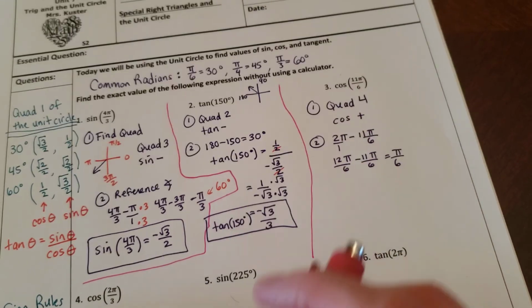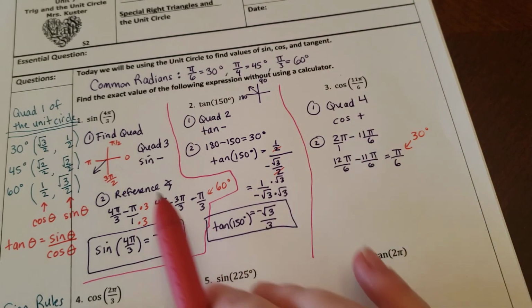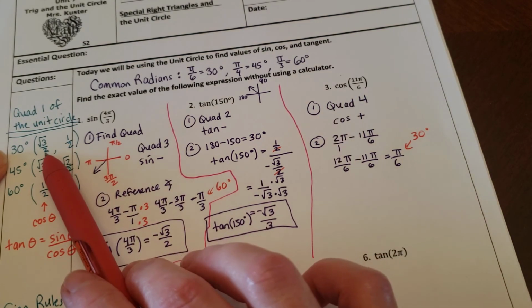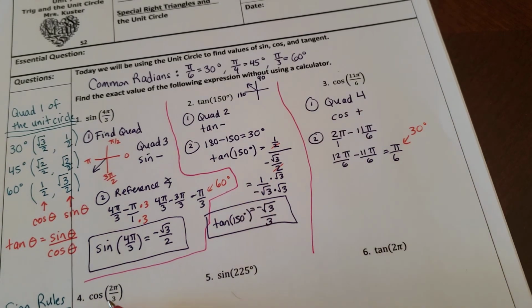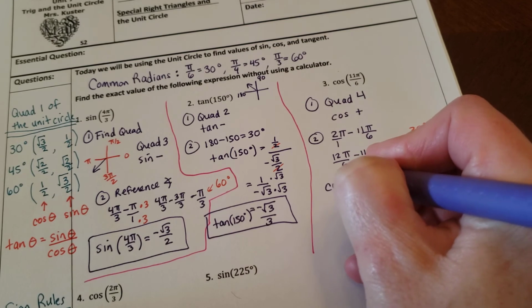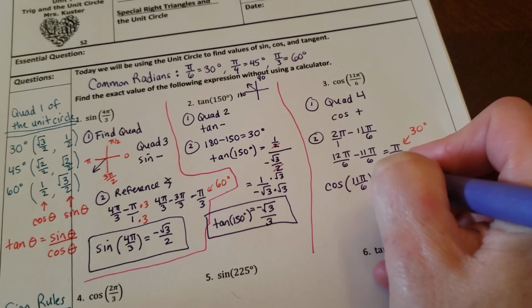And then lastly, pi over 6 is just a 30-degree angle. So if I go back to 30 degrees, I'm wanting cosine. Cosine is my first value, radical 3 over 2, and we know it's positive. So cosine of 11 pi over 6 is going to equal radical 3 over 2.